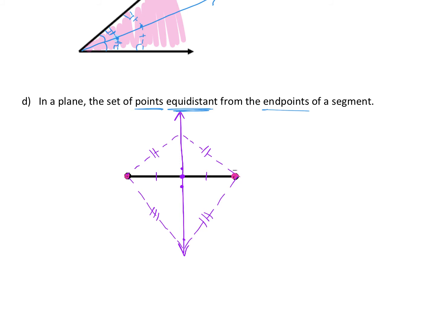It's a perpendicular bisector. I'm going to make it red so it stands out. That's my locus, not the dotted lines, right? Just that perpendicular bisector would be every point that's the same distance away from those two endpoints. Questions on that?